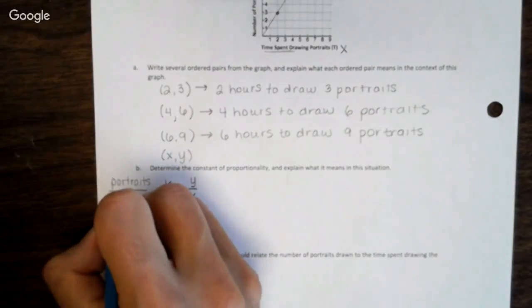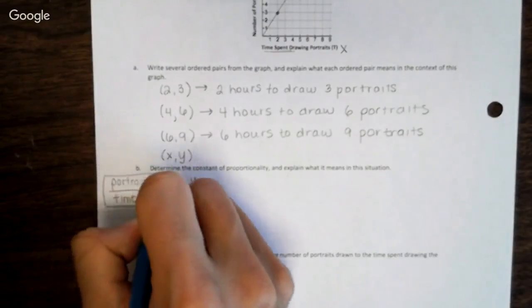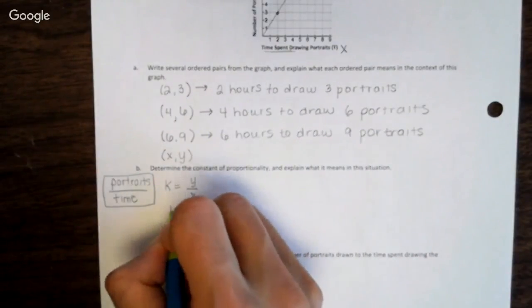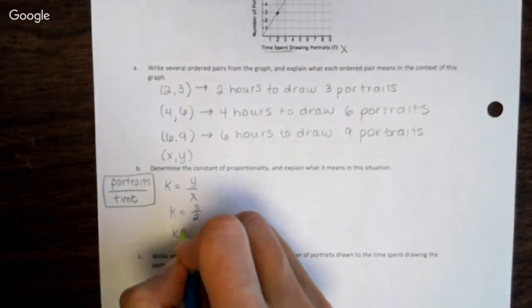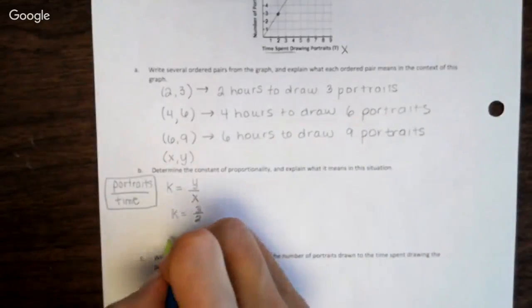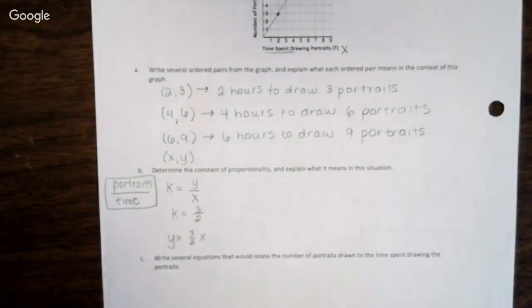The X value is the time or the hours. Okay, so let's take the first point. Our Y value is 3. Our X value is 2. Okay, so that's your constant of proportionality. If you want to go further, you can come up with the equation. Y equals 3/2 X.